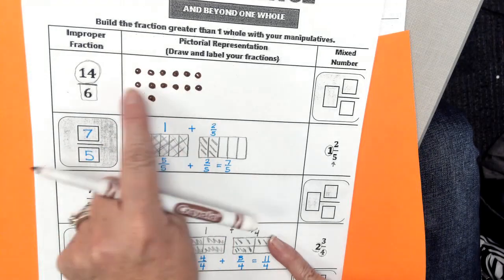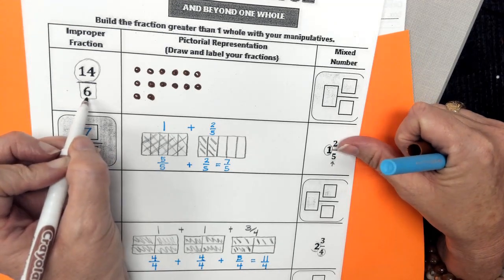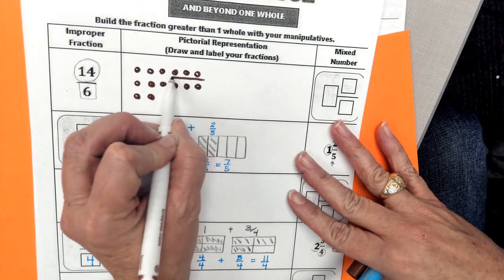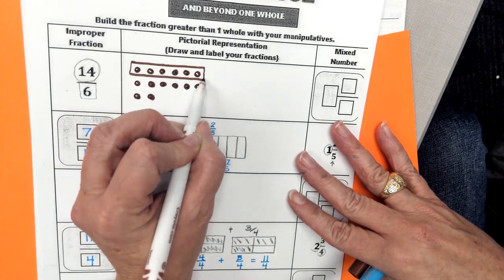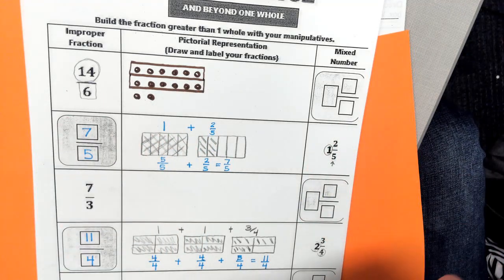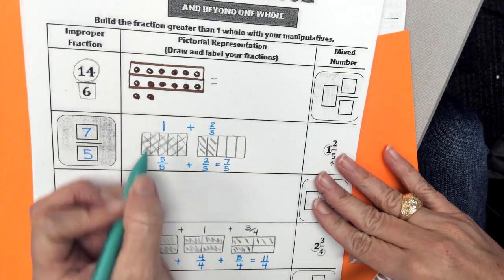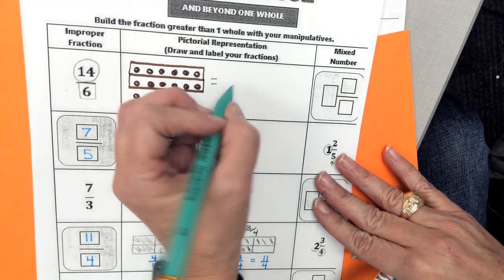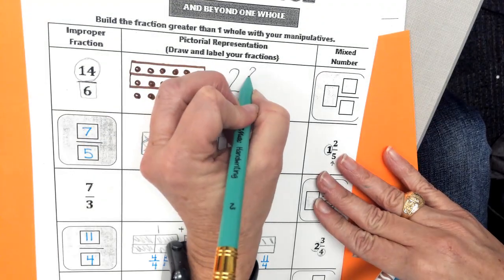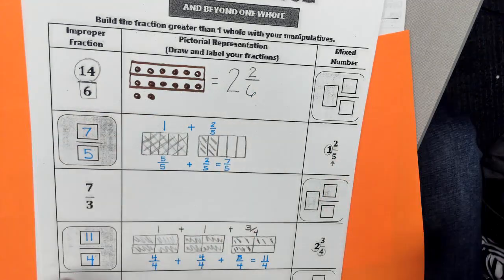Now that I have these in equal groups, I can think to myself, how many groups of 6 are in the number 14? So I'm going to circle groups of 6. There's one group. Here's another group. And there's not enough to make a third group. So now I'm going to write my mixed number. How many whole groups did I circle? 2. How many were left over? 2. How many made a group? 6. 6 is my denominator.